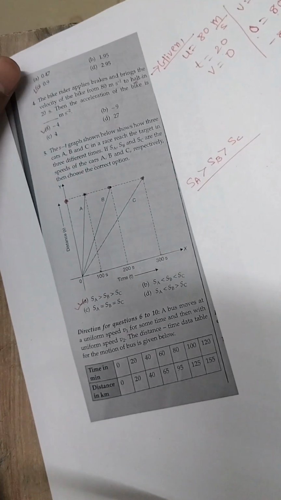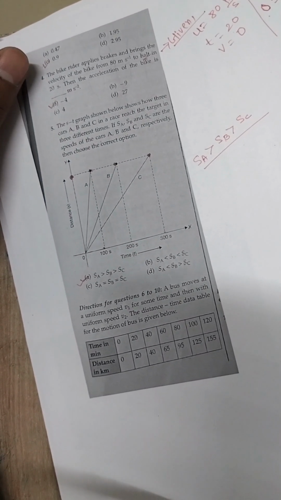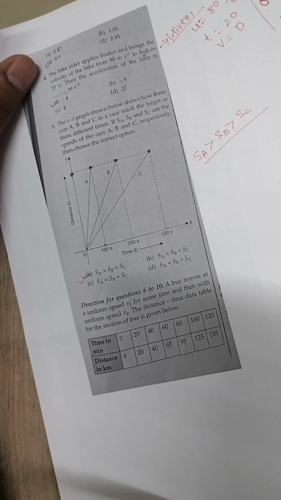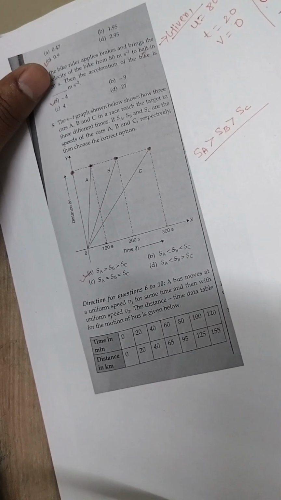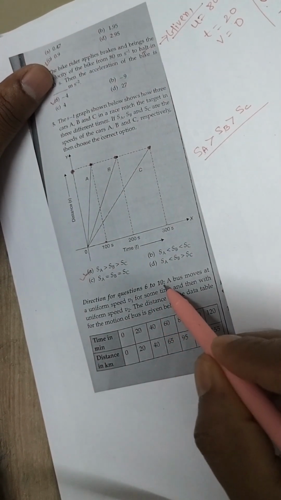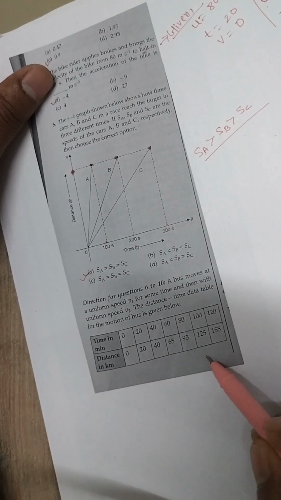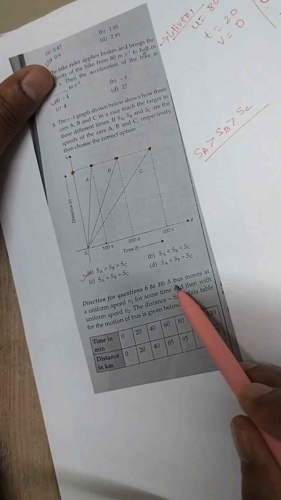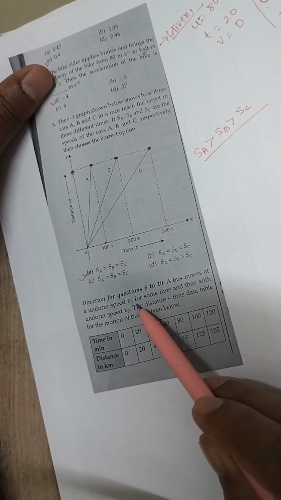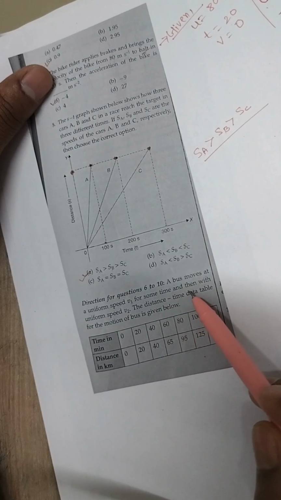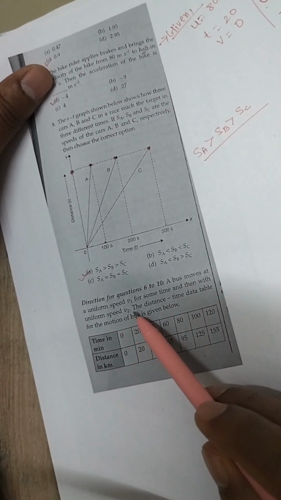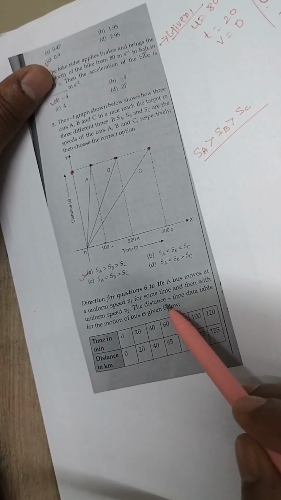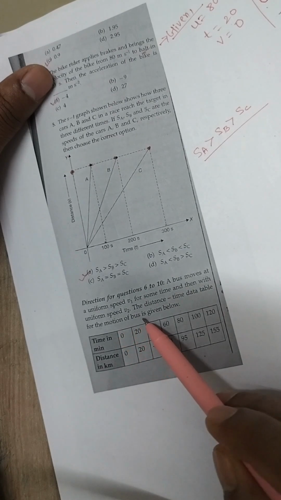If you solve this type of graphical questions, it will certainly help you to understand some difficult questions later on. Okay. Now questions 6 to 10, one table is given. I think the questions from 6 to 10 will be based on this table. A bus moves at uniform speed v1 for some time and then with uniform speed v2. The distance-time data table of the motion of the bus is given below.